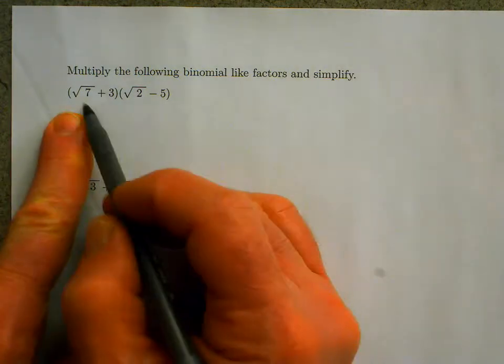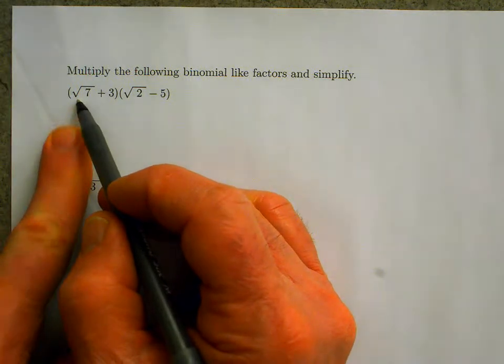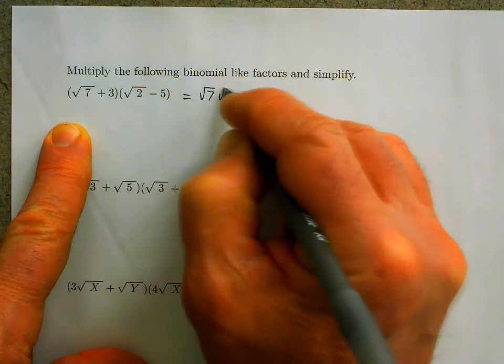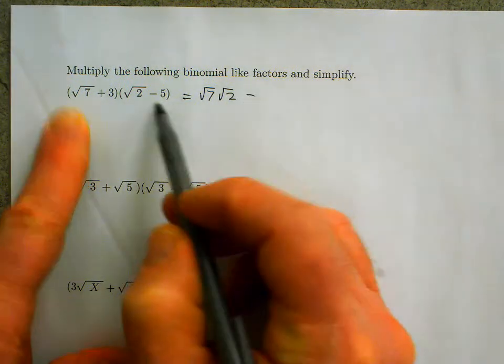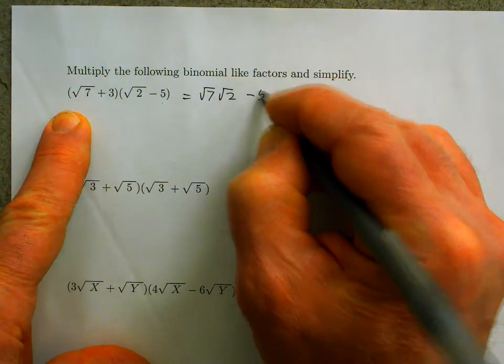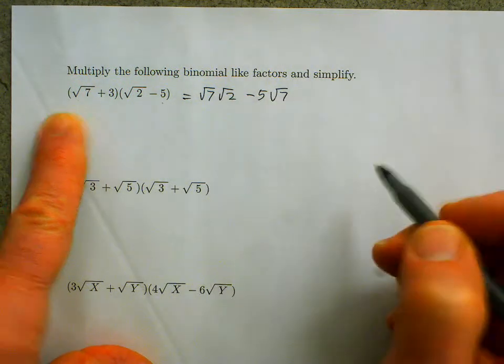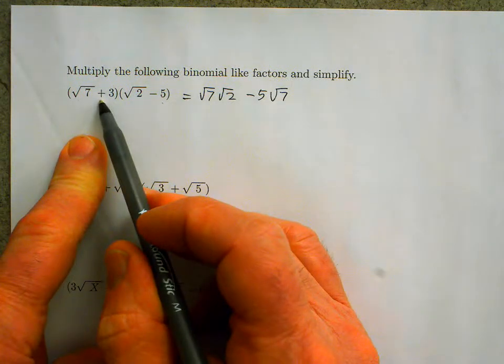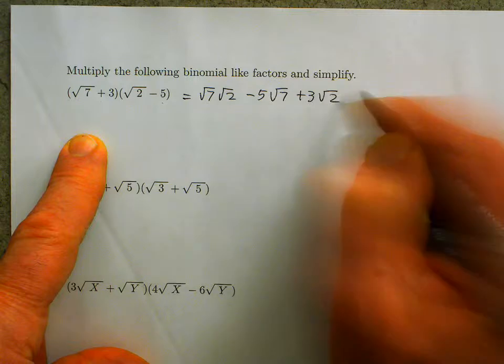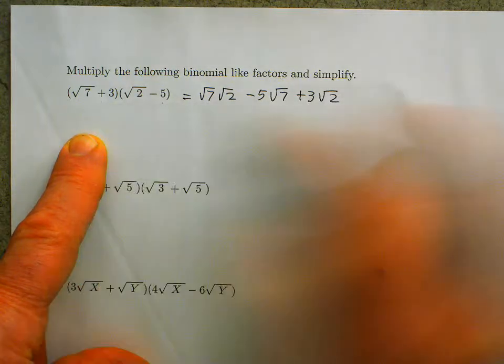So we just start multiplying by square root of 7 times the square root of 2, and then minus the square root of 7 times 5, which we can write as minus 5 times the square root of 7. And then we have plus 3 times the square root of 2, and then minus 3 times 5, or minus 15.